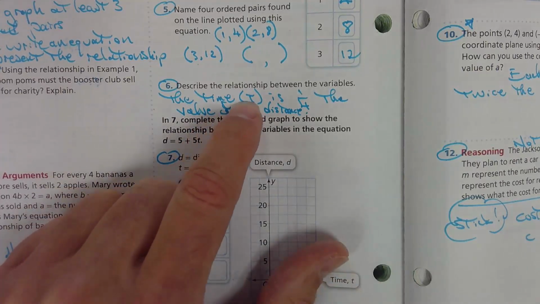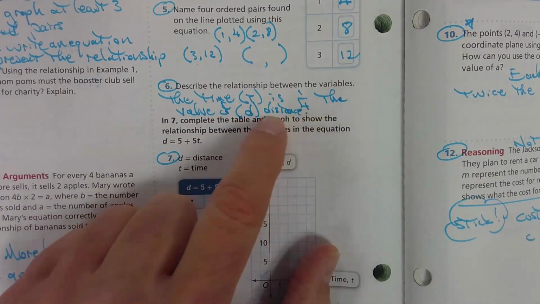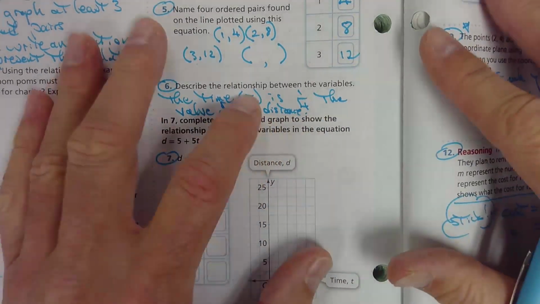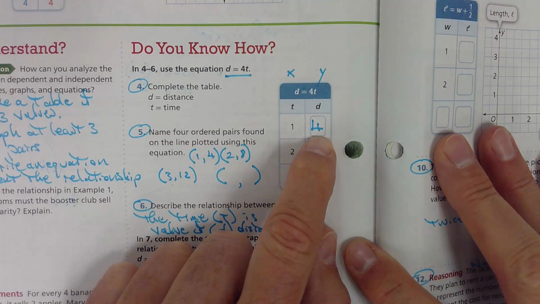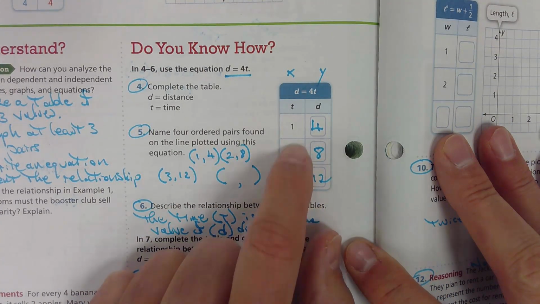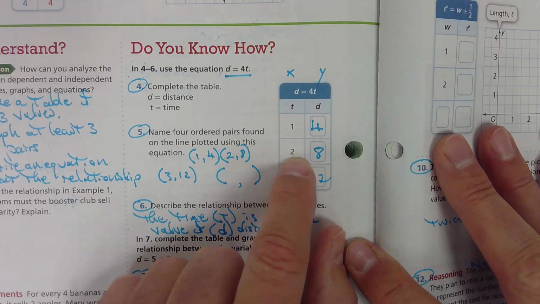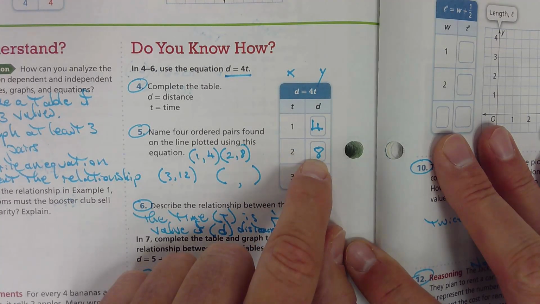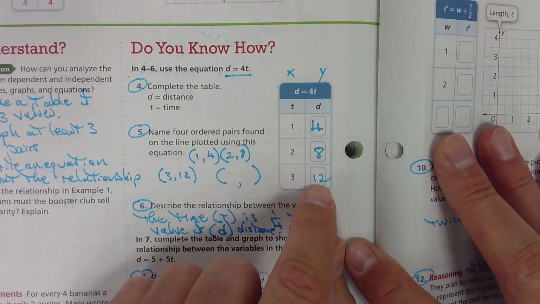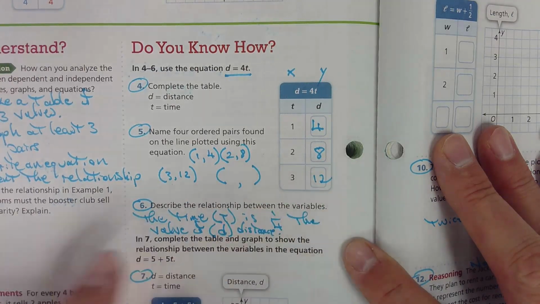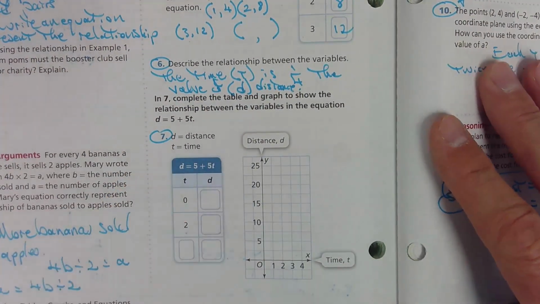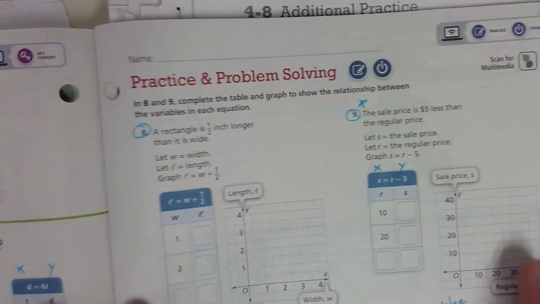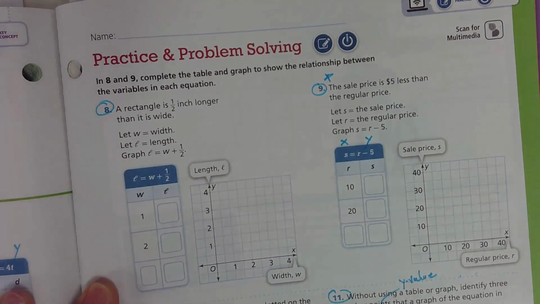The time T is 1/4 the value of D. 1 is 1/4 the value of D, and T, which is 2 in this case, is 1/4 the value of D, which is 8, and 3 is 1/4 the value of 12. All right, circle number 7, I want you to do that. 8 and 9.